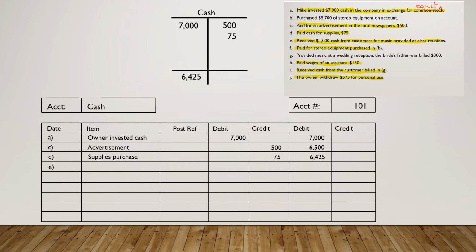Transaction E. We debited cash for a collection of $1,000. The T account now has a debit balance of $7,425. If we were using a ledger, the $1,000 debit from the journal entry goes in the first debit column, and the second debit column increases to that $7,425 debit.